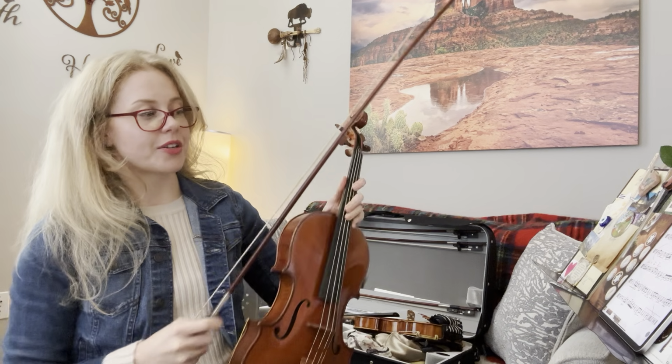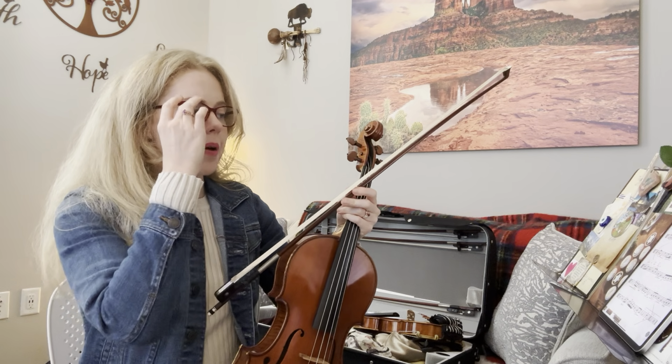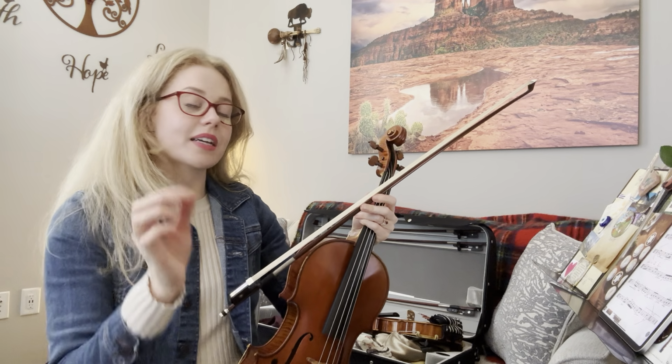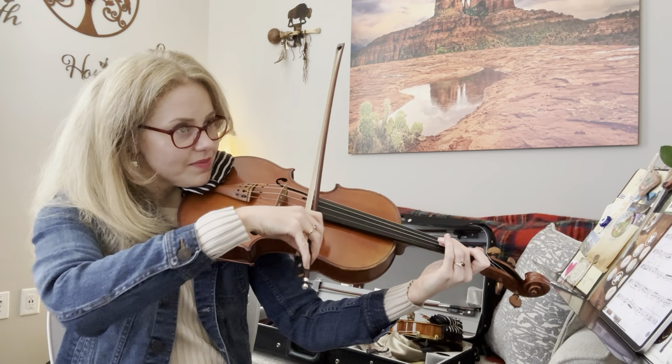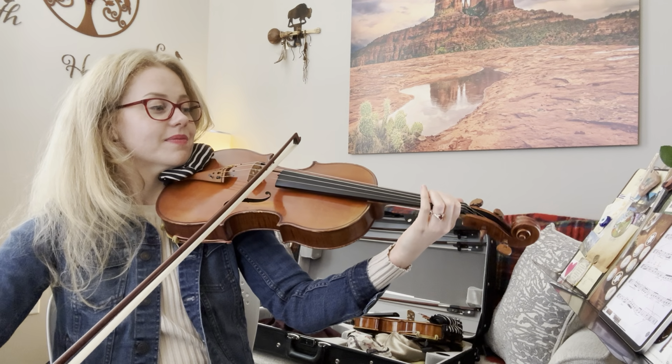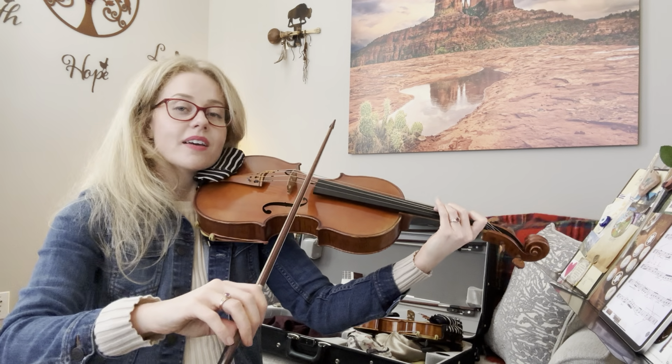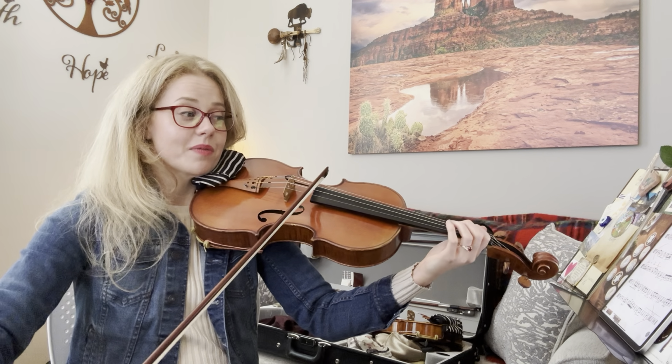So over measure 2, you could write WB for whole bow over beat 1. Use the whole bow almost for that first beat. And then you can write stay at the tip.